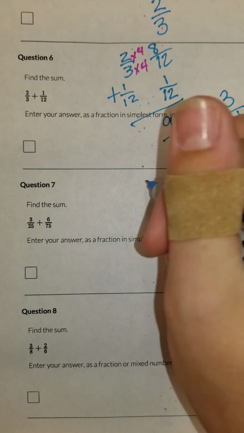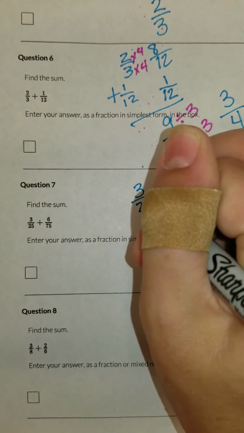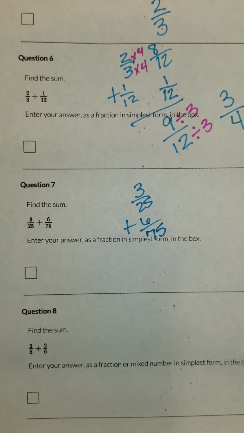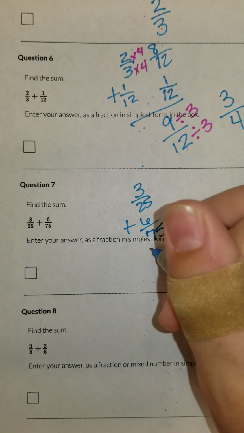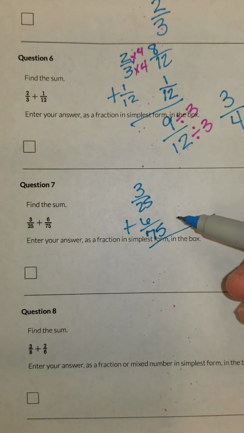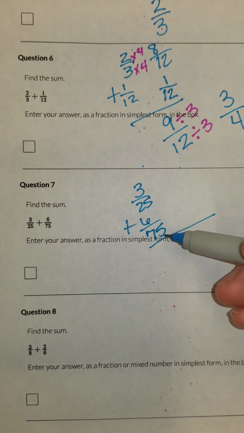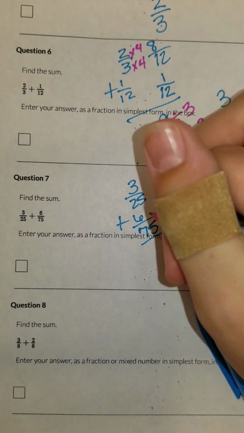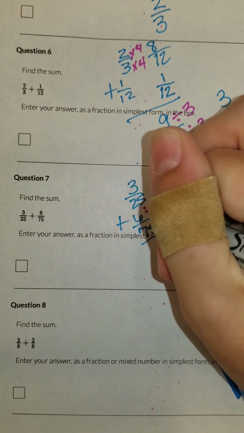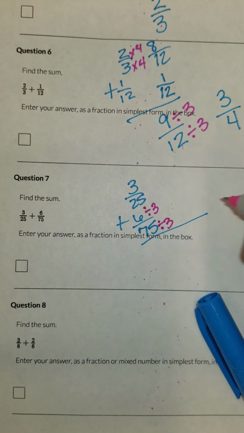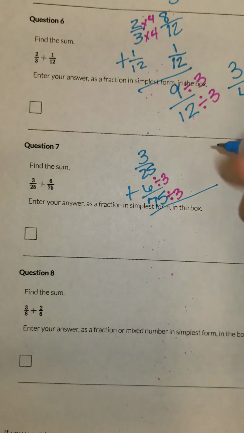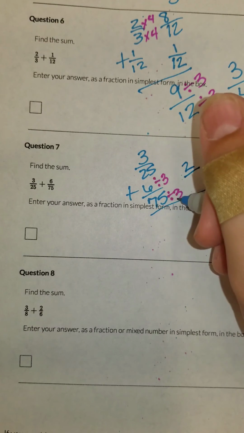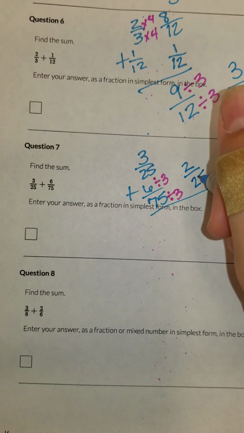Number 7, we've got 3 25ths plus 6 75ths. Okay, I do see that both 6 and 75 can be divisible by 3. So I'm going to divide the top and the bottom by 3. I want it to be a simplified fraction. So 6 divided by 3 gives me 2. 75 divided by 3 gives me 25.